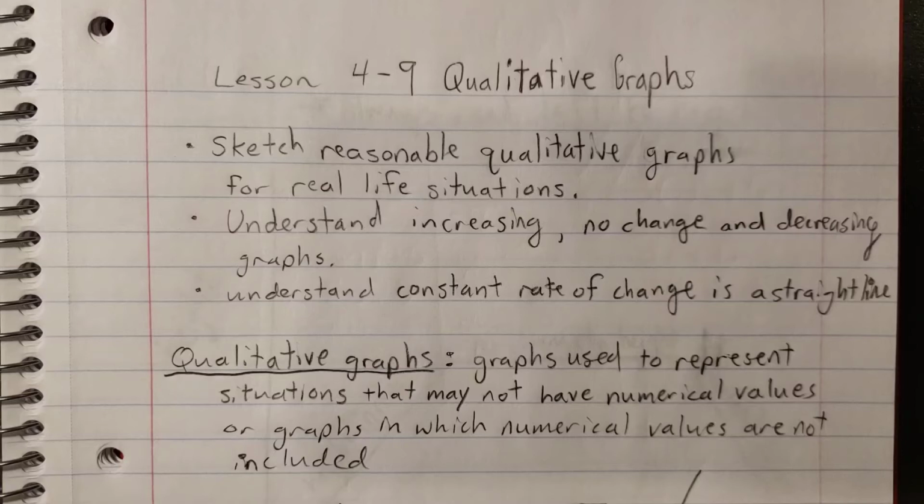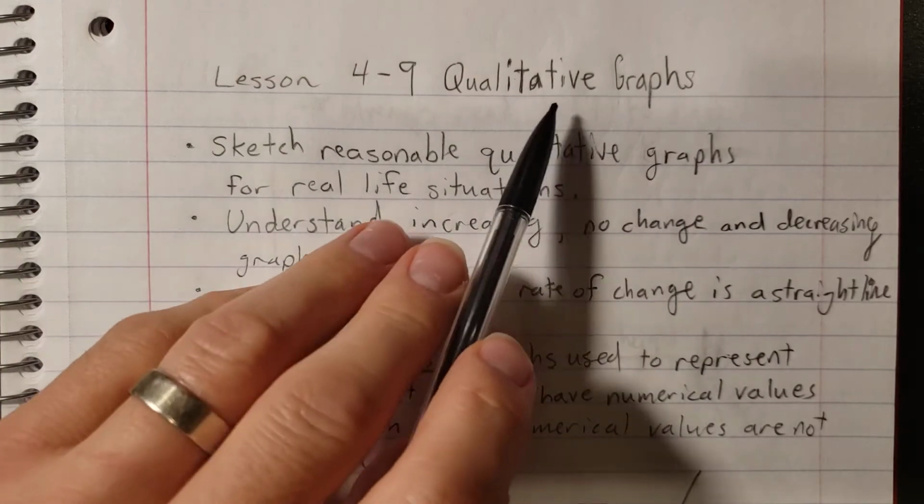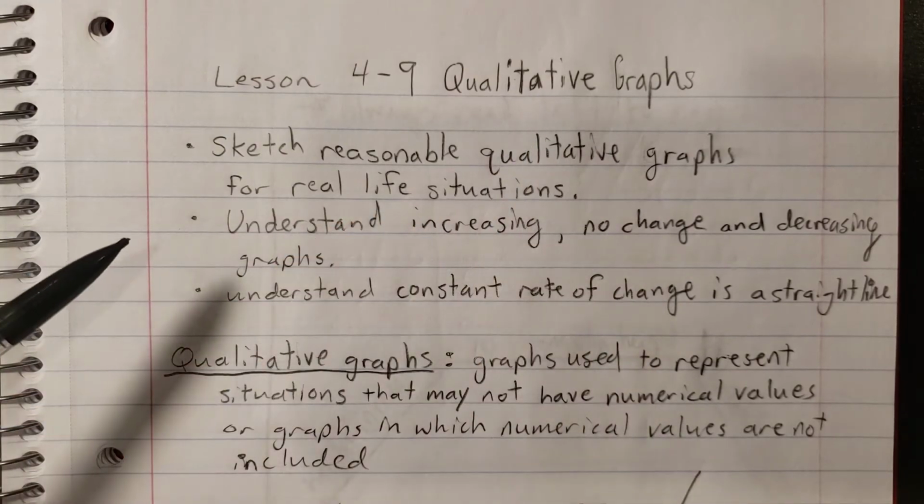All right, we're moving on. It's another beautiful day for math. We have lesson 4.9, qualitative graphs. Qualitative graphs, what in the world are those? Well, there's still two variables. That's what this whole chapter's been about.